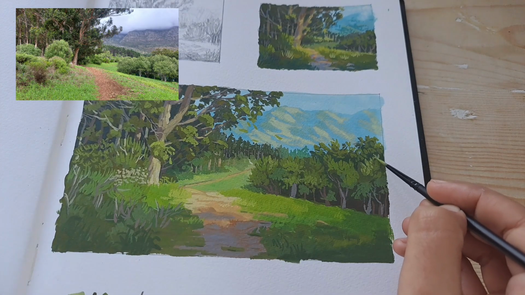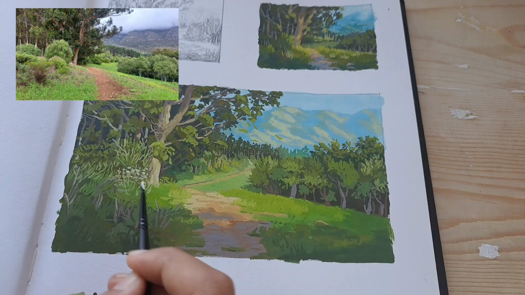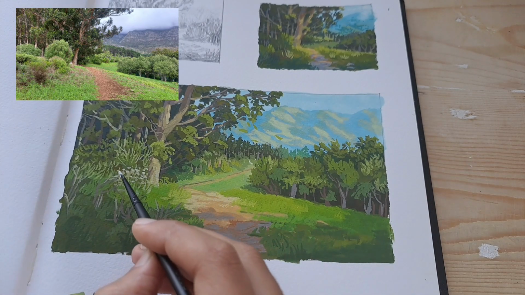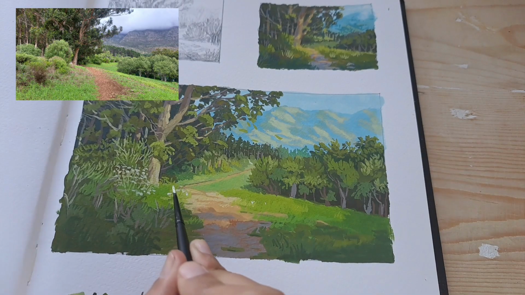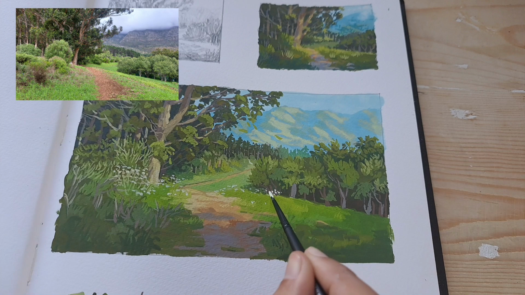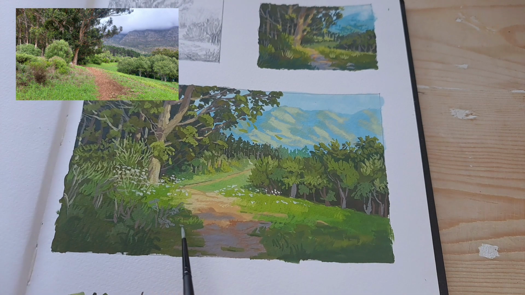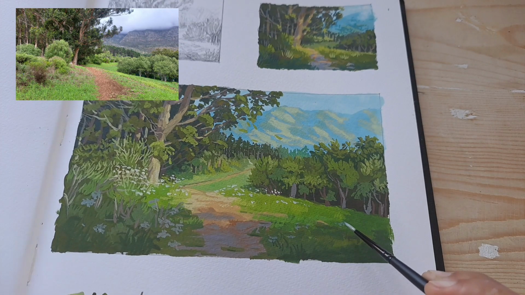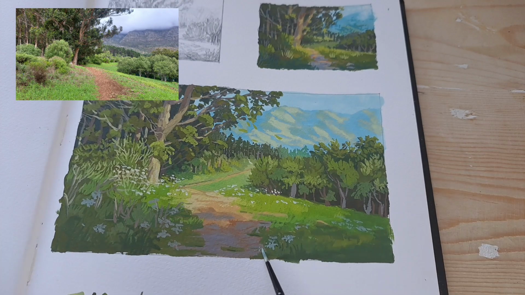I use pure titanium white directly out of the tube for the flowers that catch the light in the light areas, and I added a little bit of lavender to that for the flowers that are in the shadow. Yeah, so that's how the painting is going, and you can get carried away trying to do more details. I certainly got carried away, but yeah, this is the final painting.